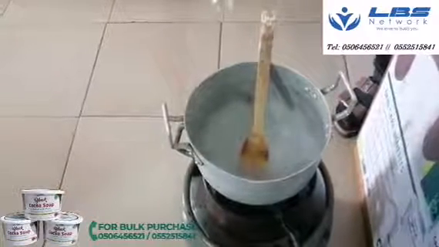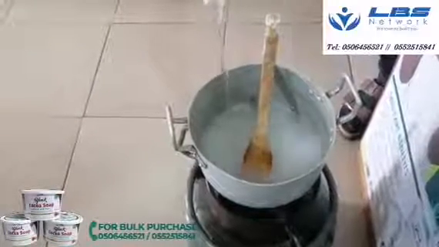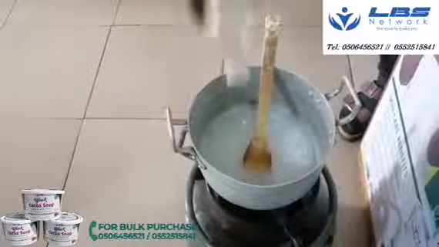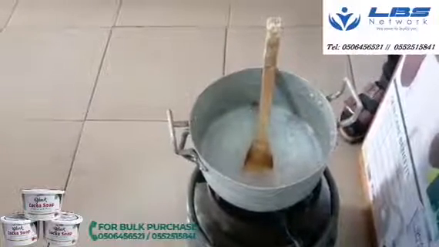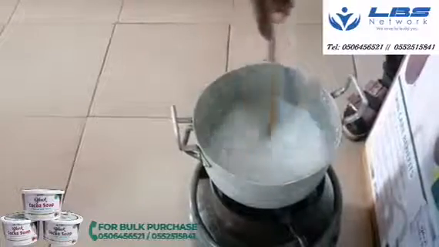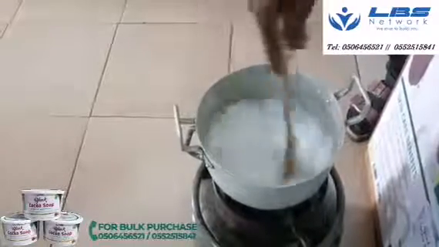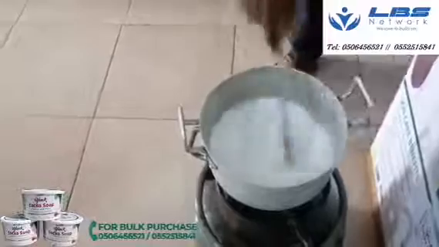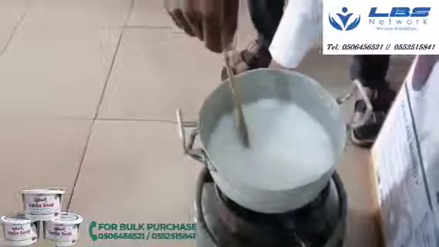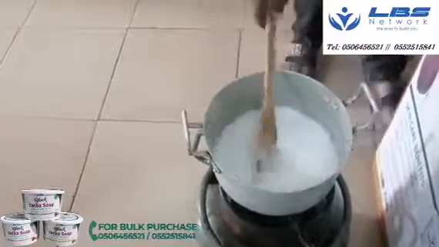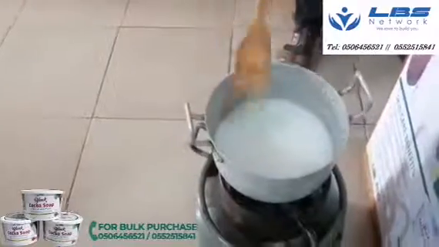The moment we add the softener, you can see the reaction taking place. Okay, it's becoming thick. Then you stay on fire. You stay. It has become whitish and it's even becoming thicker. Good. So after that, you can take it off the fire. It has become very thick. You can take it off the fire and pour it to any basin.